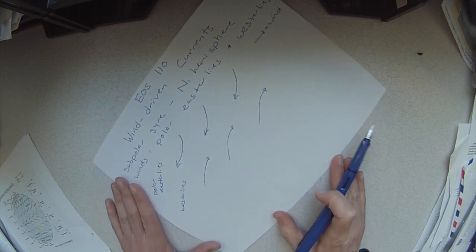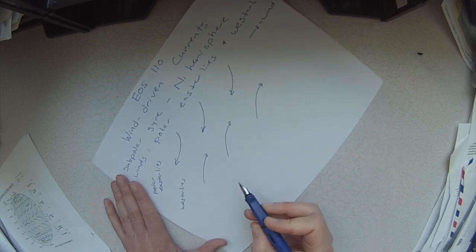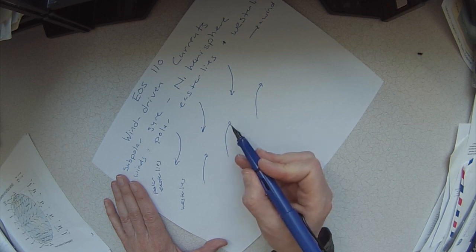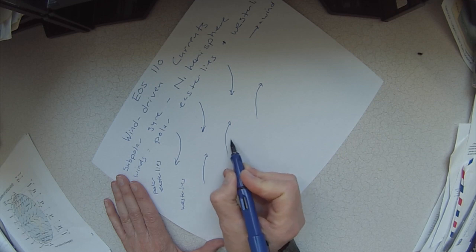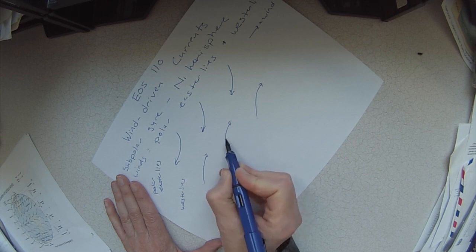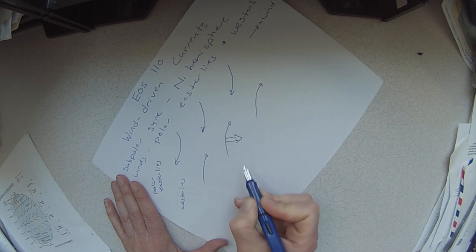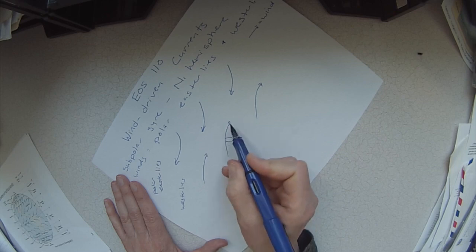I always think it's a good idea to turn your piece of paper so that you look directly along the direction that the wind is going, so the arrow points away from you. And then it's easy to see which direction is to the right. So my Ekman layer will move 90 degrees to the right of the wind.